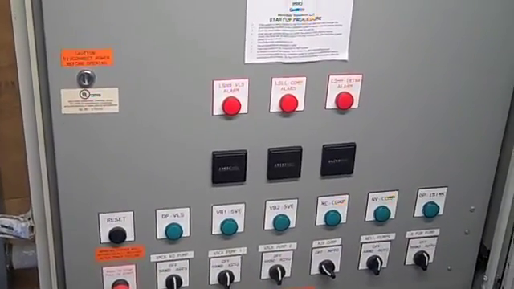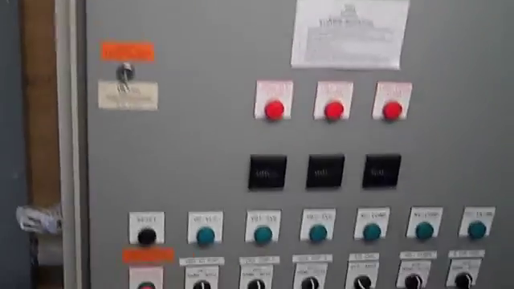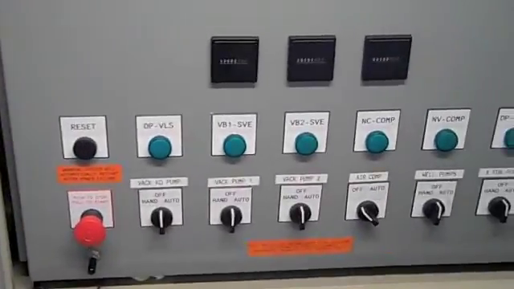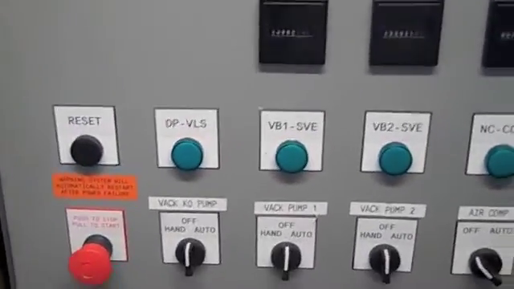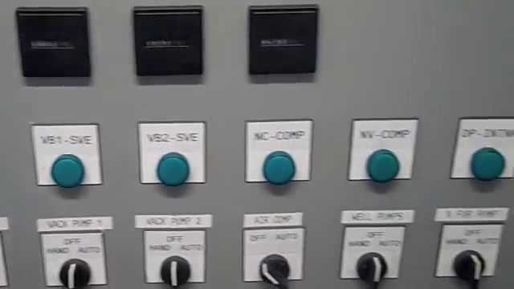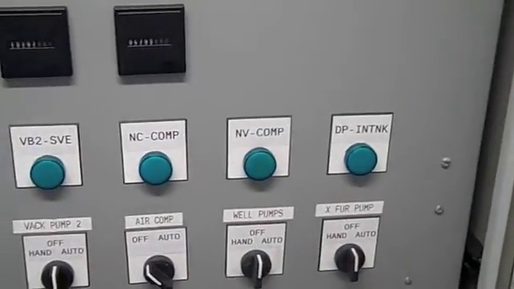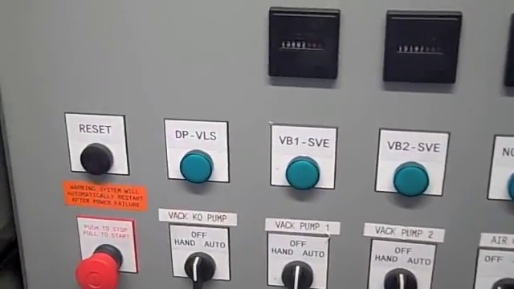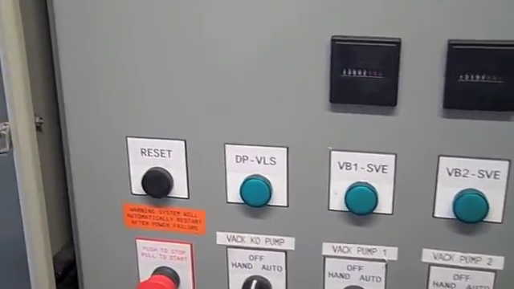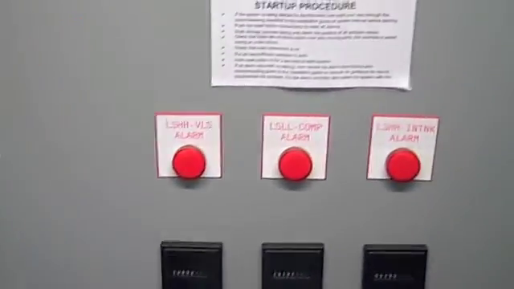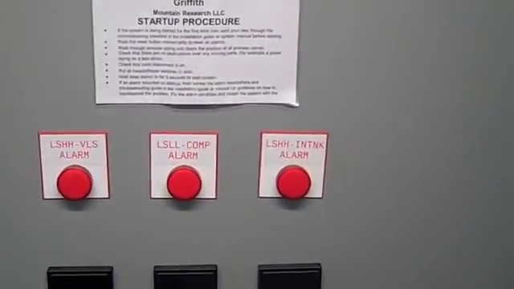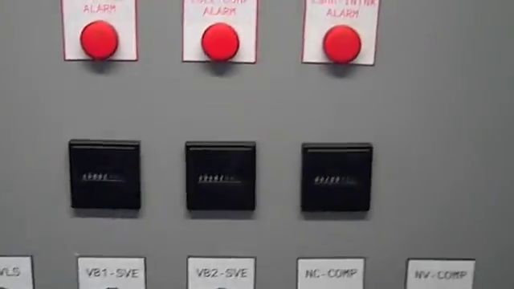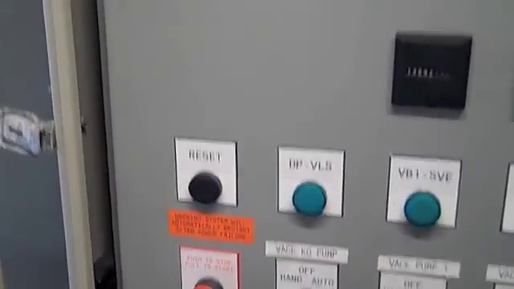This is the control panel for the remedial system. All components of the remedial system can be operated in manual mode, controlled by float switches, or operated in hand mode to override the float switches. The control panel also comes equipped with alarms and equipment run times, along with emergency shutoff.